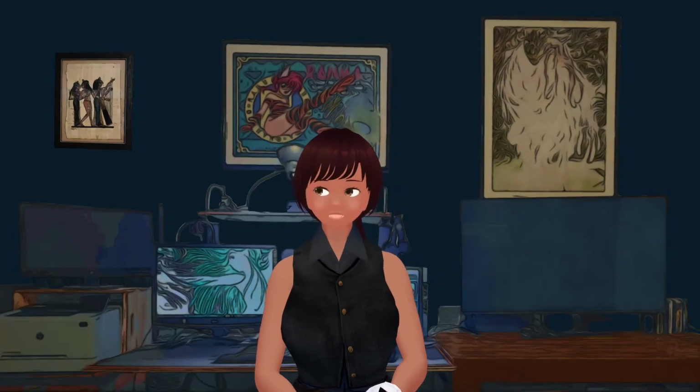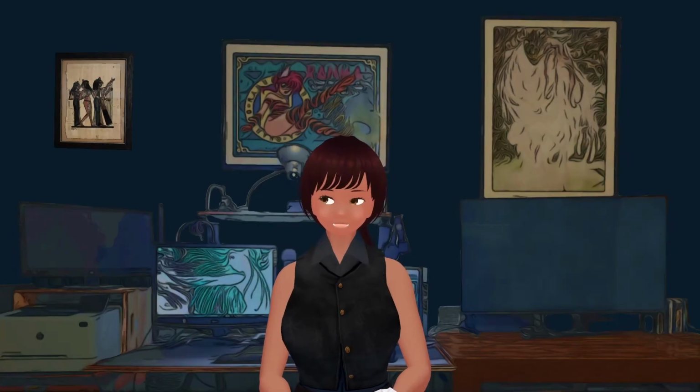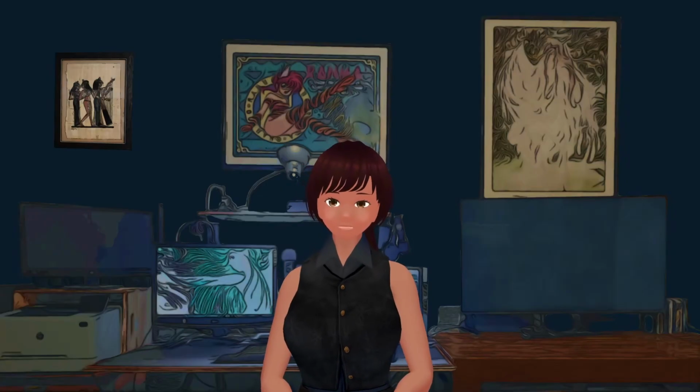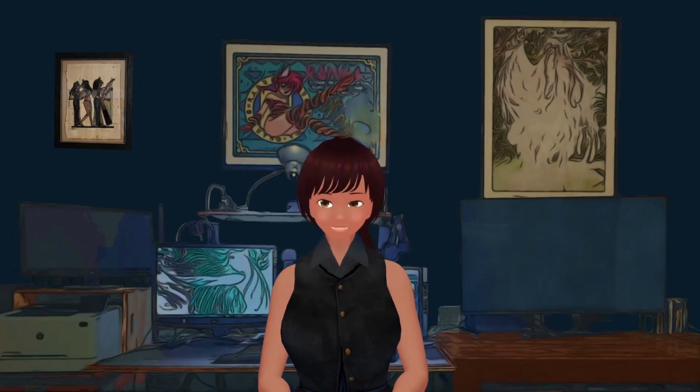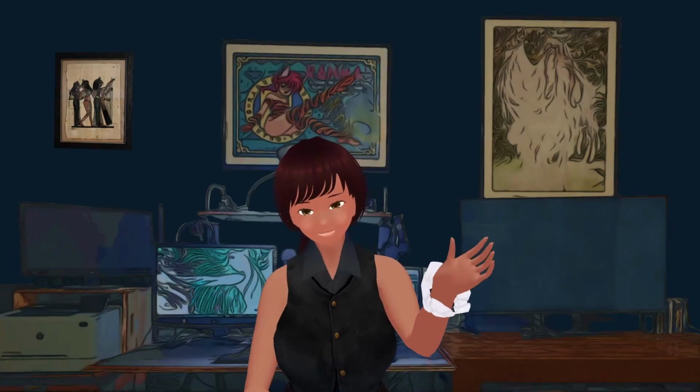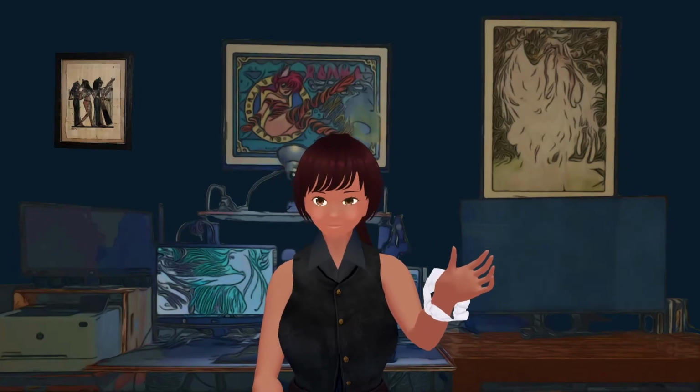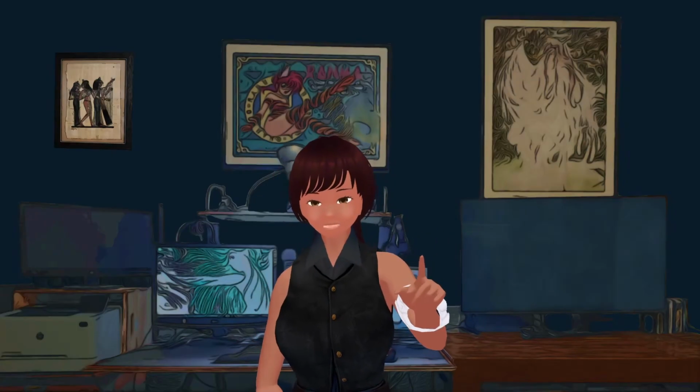And every time I decide to do something like add another skirt or change something, they have to be re-implemented. But presets are going to save our butts. So that's number one we're going to do.